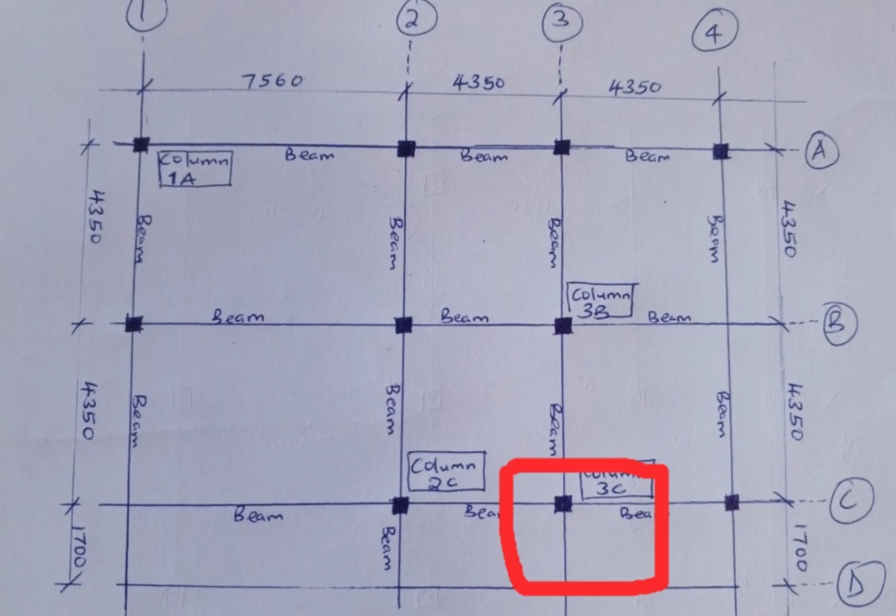So again, using our layout, our column illustration, we can identify column 3C. Column 3C is the column on grid 3 horizontally and grid C vertically. Column 3C is a uni-axially loaded column, whereby we say the loading is exerted on the column, but it undergoes uni-axial bending moments.